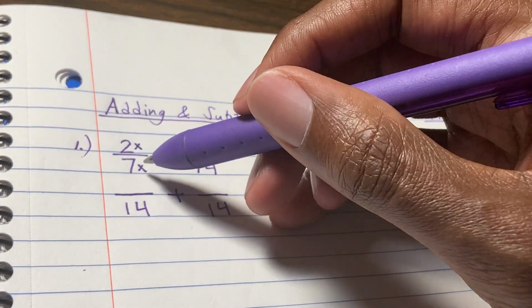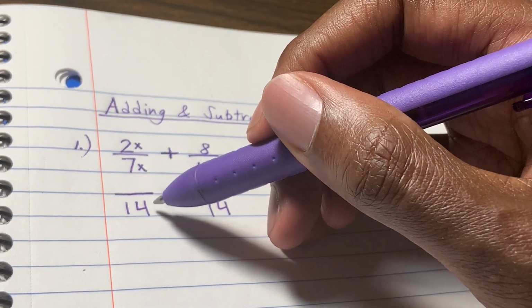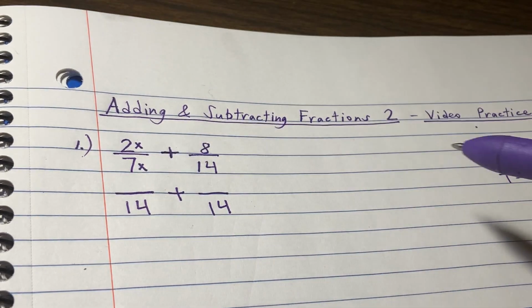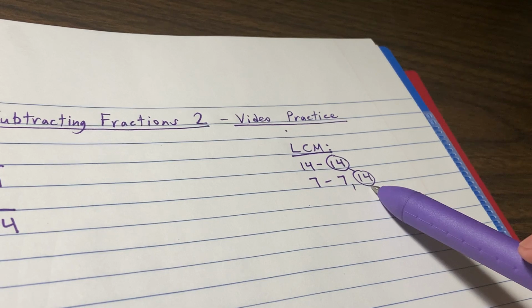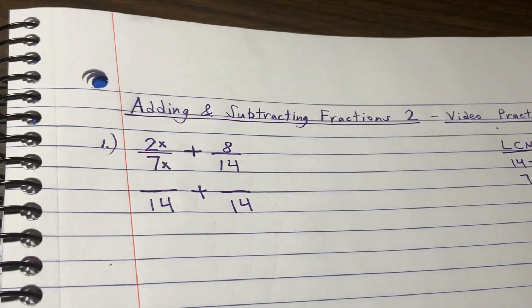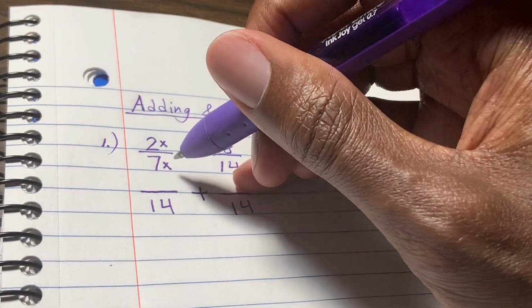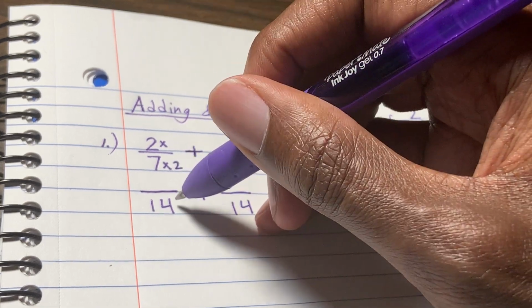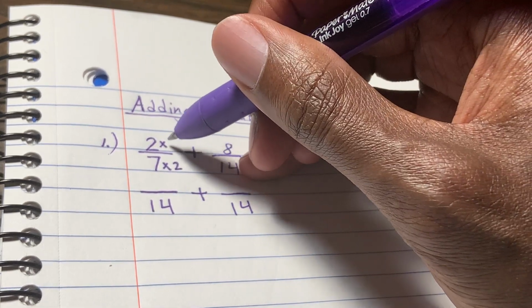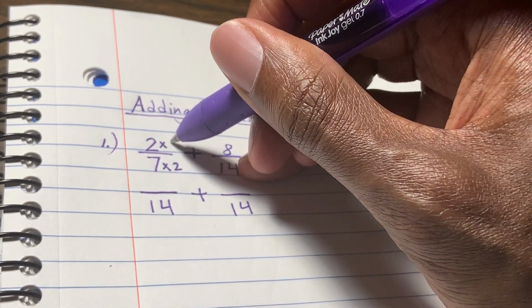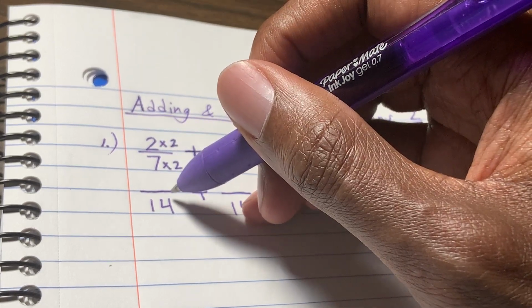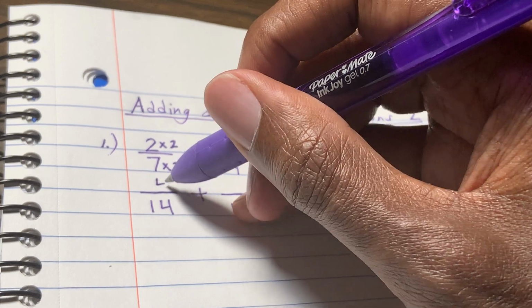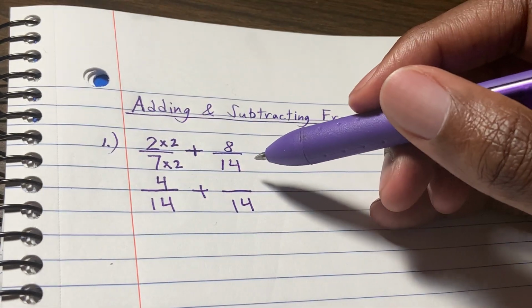So what did we multiply 7 by to get 14? Again, look back and count. 1, 2. We multiplied by 2. So that means if we multiplied 7 times 2 to get 14, we must multiply the numerator also by the same number. So 2 times 2 gives me what? Okay, someone just said, Mr. Barbier, that would be 4. Very good.